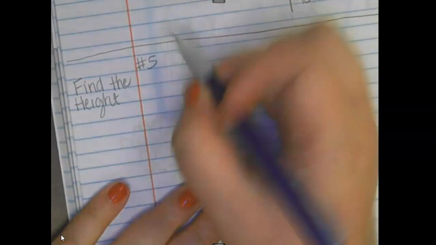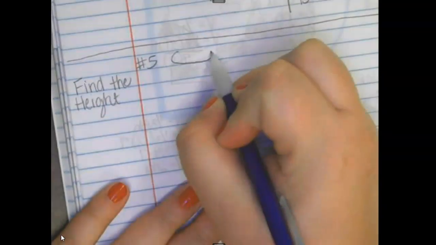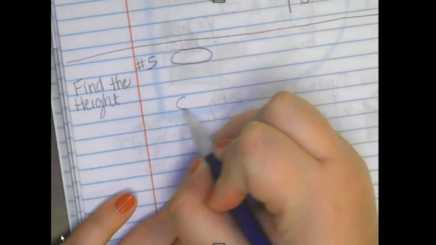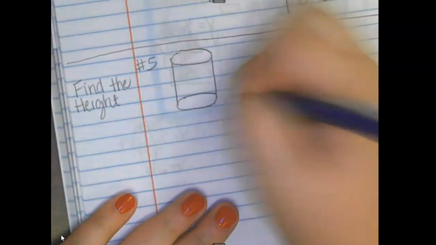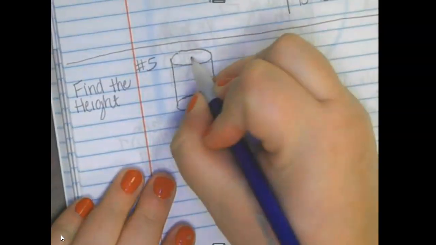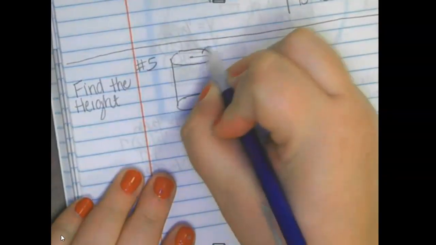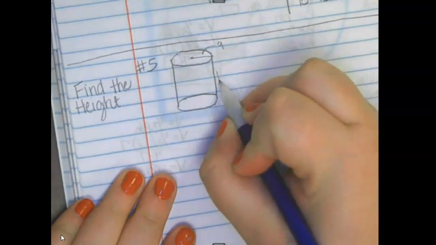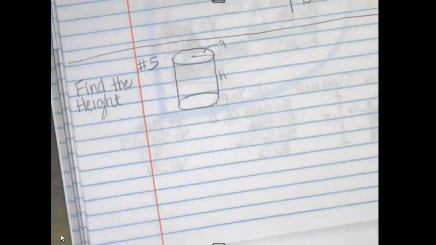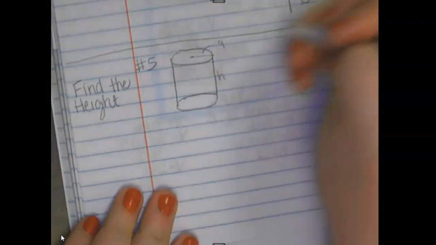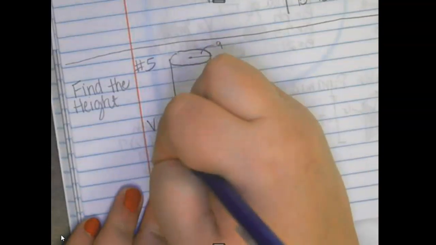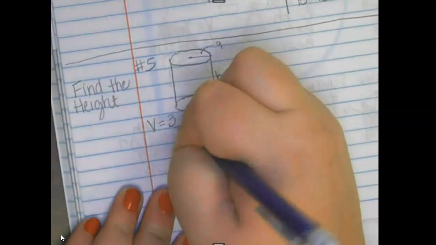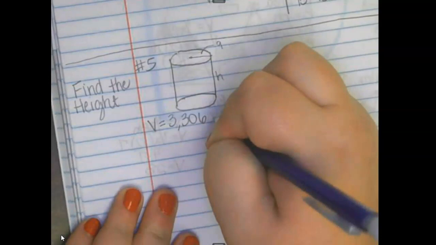Alright, so I'm going to draw a cylinder. So oval, oval, connect. And I'm going to draw a radius of 9. And I'm just going to mark my height with an H. And then it told us that we had a volume of 3,306.42.